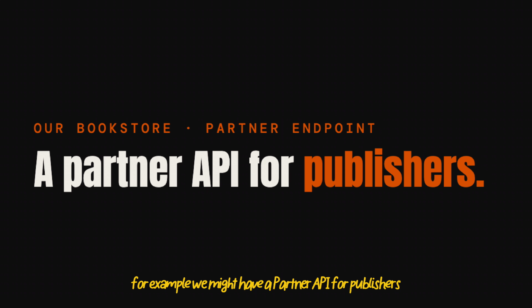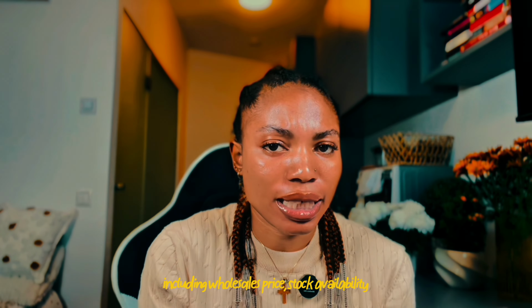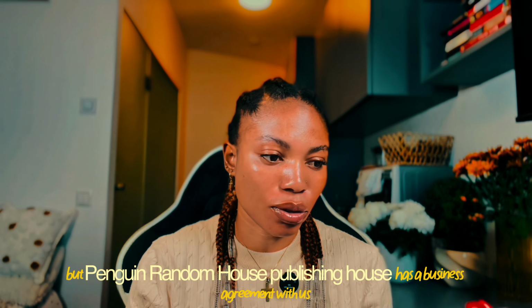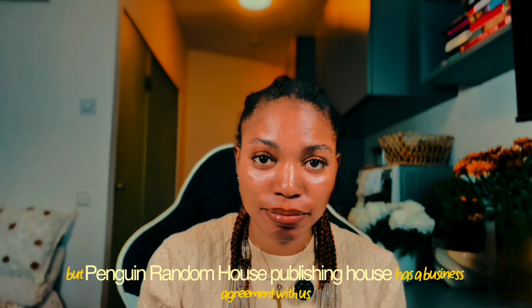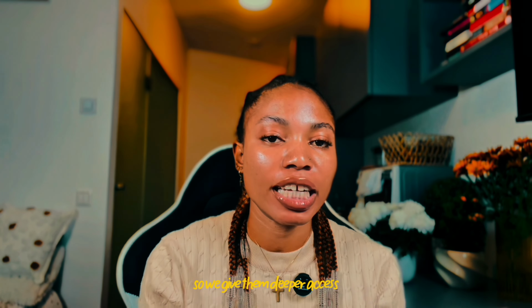So in our bookstore API, for example, we might have a partner API for publishers that is different from the public API. So the publisher can push their catalog directly into our system, including prices and stock availability. That's not information we want to give to a random developer, but Penguin Random House, a publishing house, has a business agreement with us. So we give them deeper access.